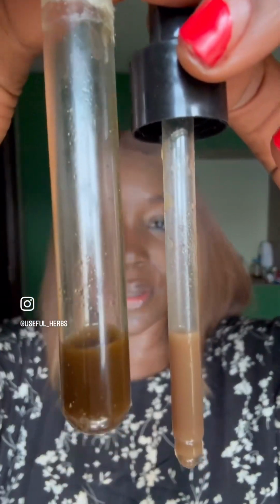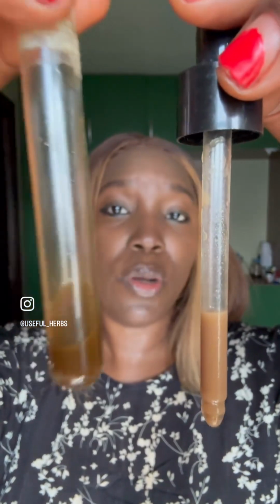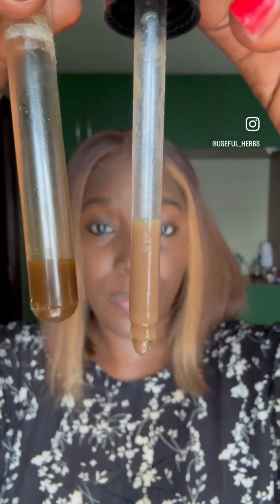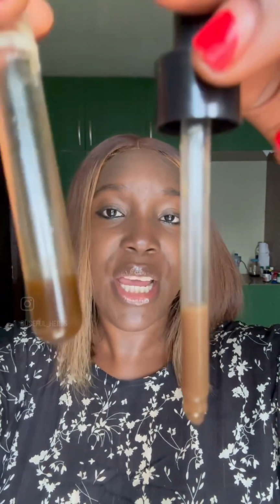Now let me show you the yohim. This is the yohim normal color, and this is the one that we added the reagent to. Now you notice that it's darker. The yohim color is brown, so it has a brownish tint to it, but you can still see the orangish. Now if you leave this to settle, the difference will be clear as well. And that is how you test for quality of your herbal product.